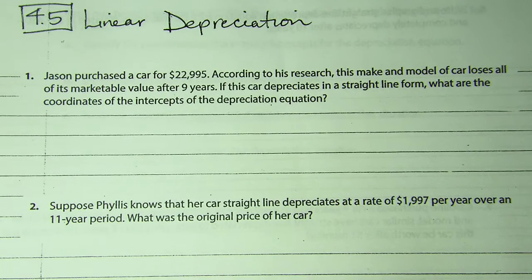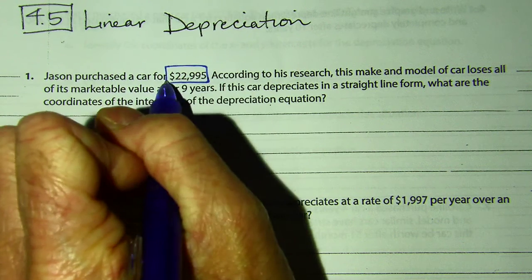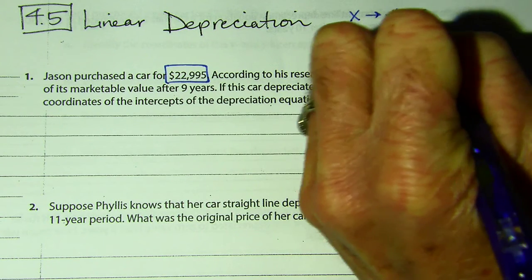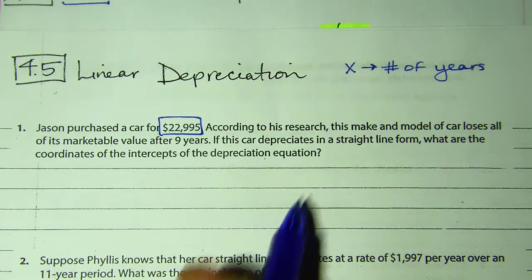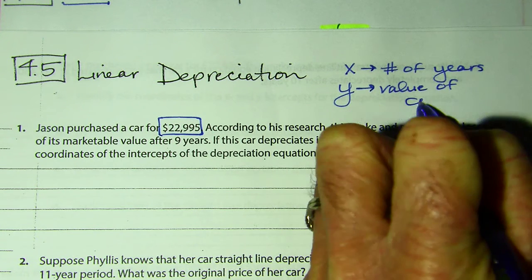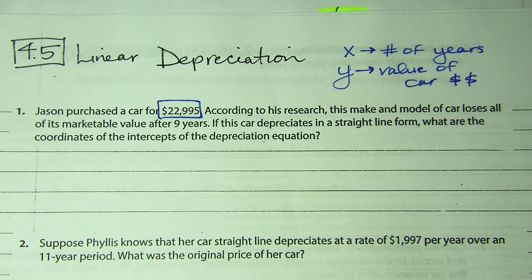All right, so Jason purchased a car. Here's his price that he paid. And for all of these, think X represents the number of years, and this is for all of our problems, and Y will represent the value of the car in dollars. Okay, so like how much you paid for it, how much it's worth, because as soon as you purchase the car, it loses value. So it's kind of silly to have a big loan on something that's losing value versus when you have a loan on your home, homes increase in value, cars decrease.